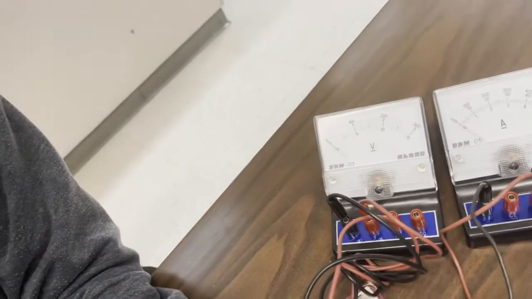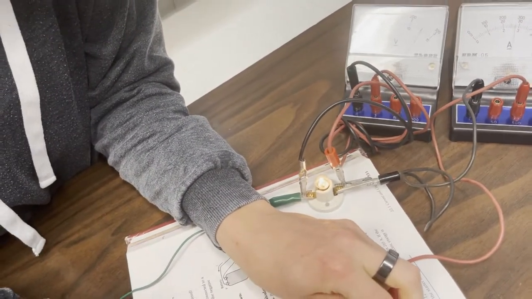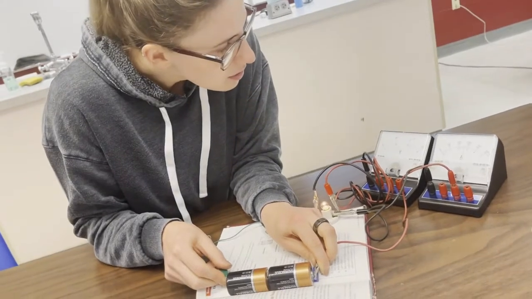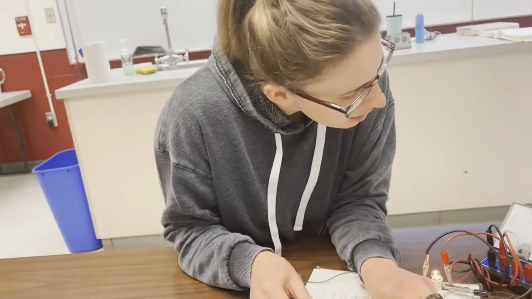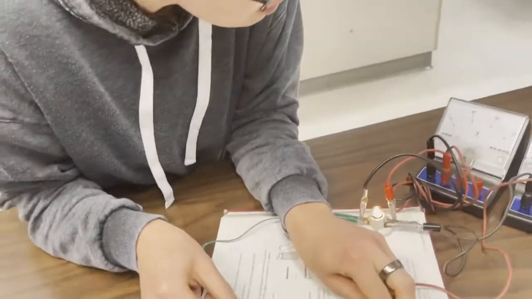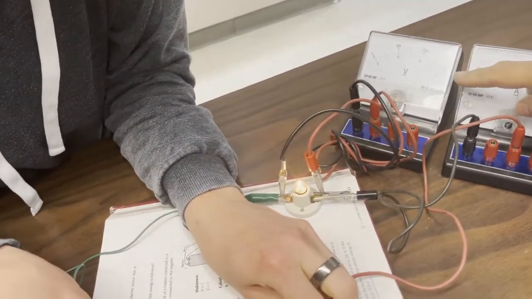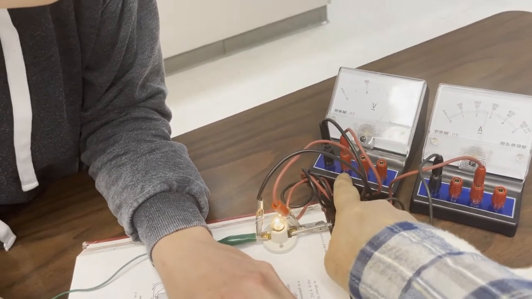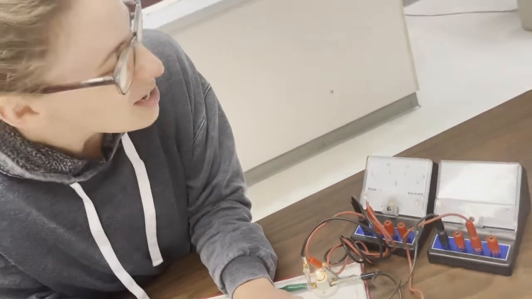And then let's talk about our volts. We'll call it 2.6. Are we reading from the middle one right there? Well, it's a 3 volt battery, so we're using the central scale here. We're on the 3 volt post. Did you say 1.6? I said 2.6.